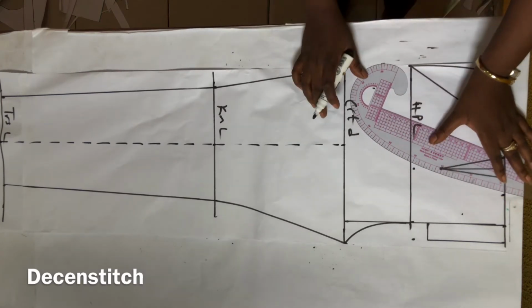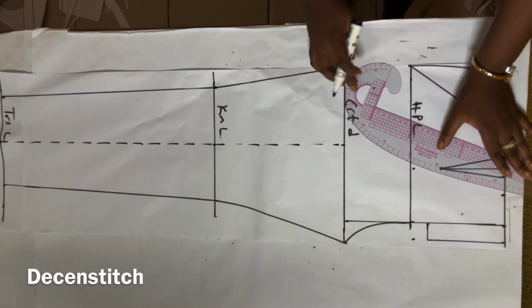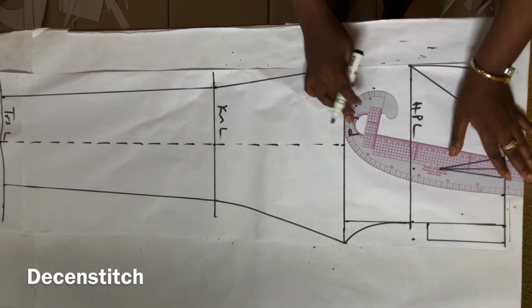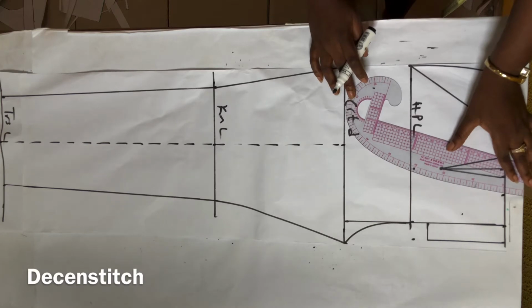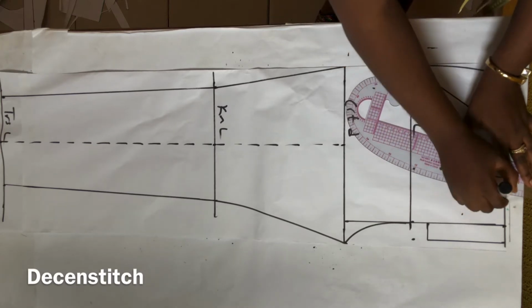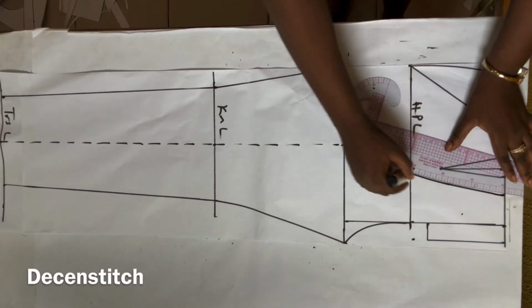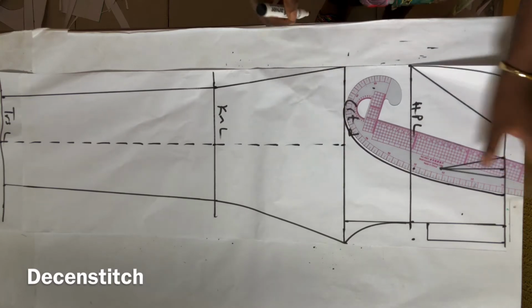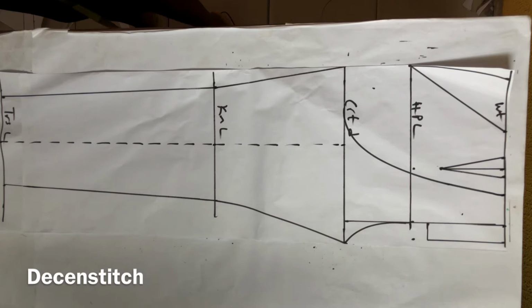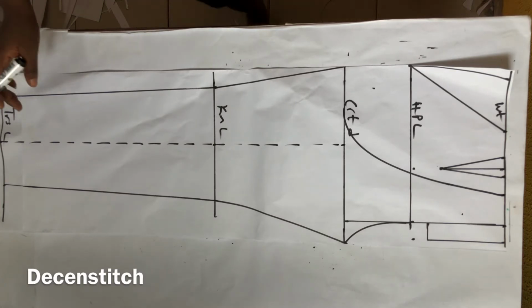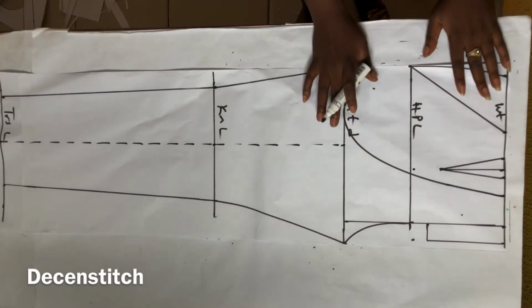I'm going to use my French curve to draw the 4 inches into my crotch depth line. There I have my pocket.